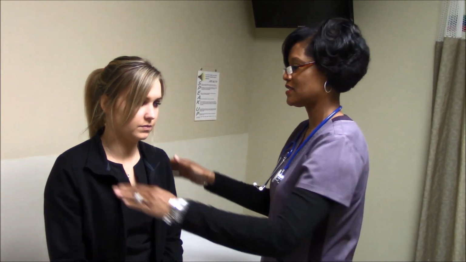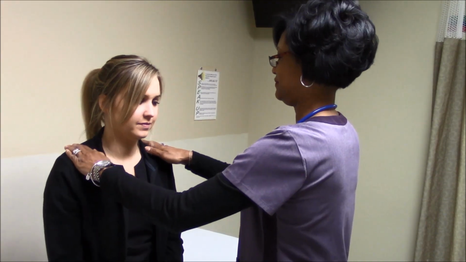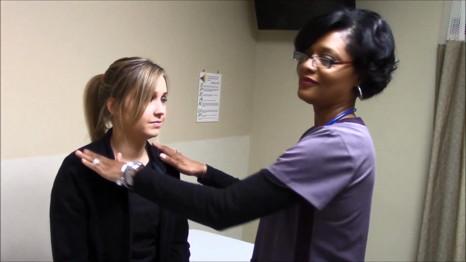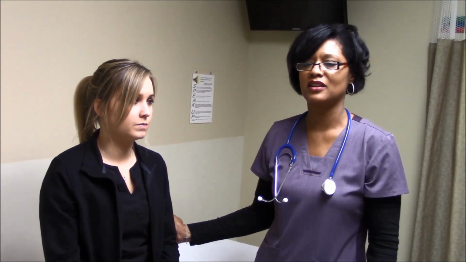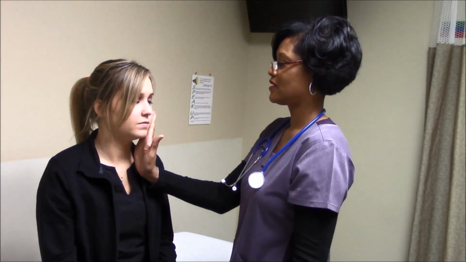Okay. Next is cranial nerve 11, or the spinal accessory nerve. We're going to test the trapezius muscle strength. I'm going to have my patient shrug her shoulders against resistance. And I'm also going to test the sternocleidomastoid muscle strength by having my patient turn her head to each side against resistance.